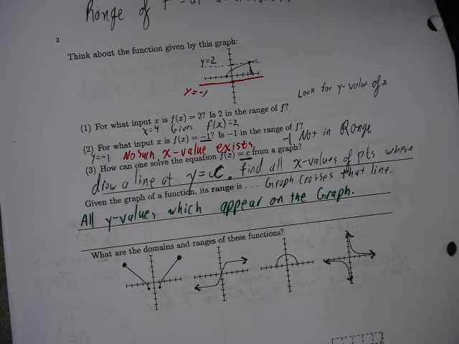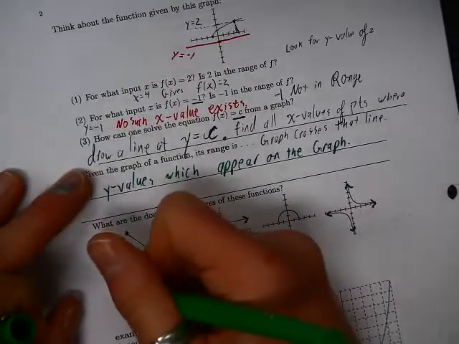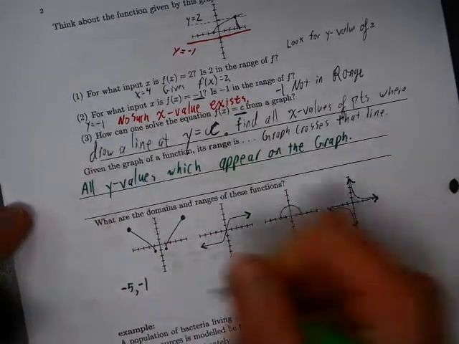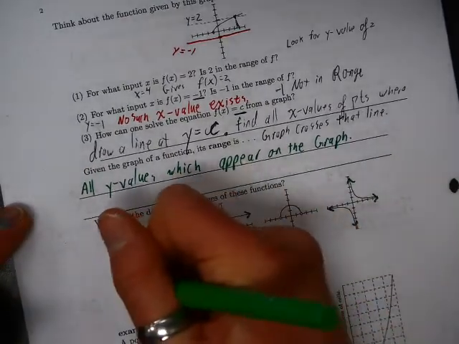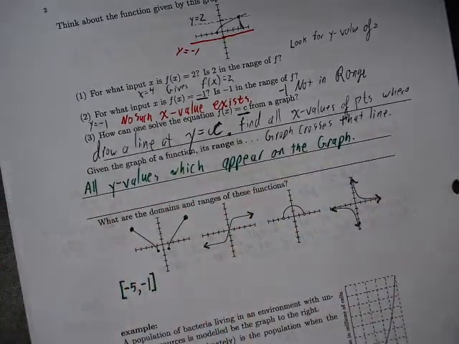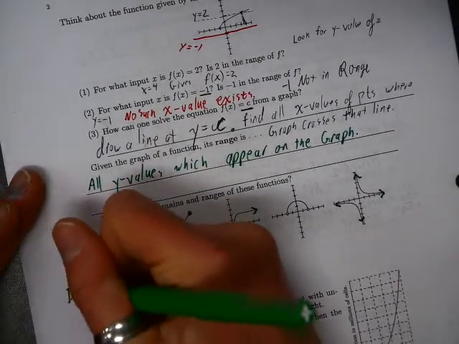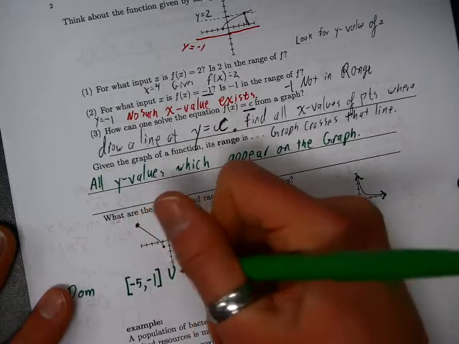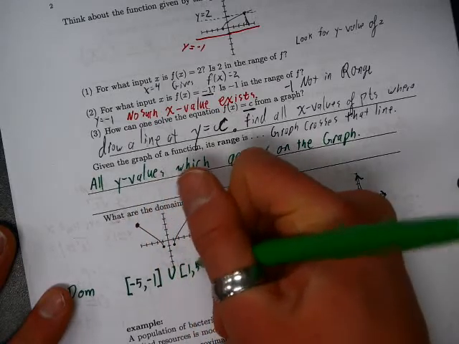What is the domain of that function? All the x values that you see on the graph? What x values do you see on that graph? -5 to -1. Including or excluding? Including, because of the solid dots. Is that everything? What's the rest of the domain? 1 to 5.